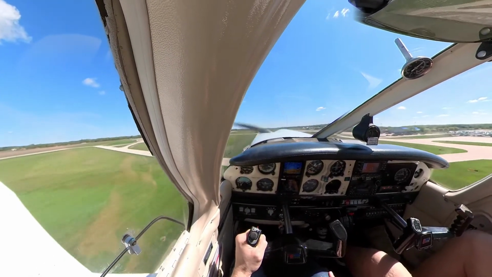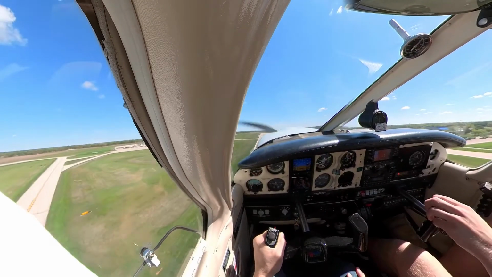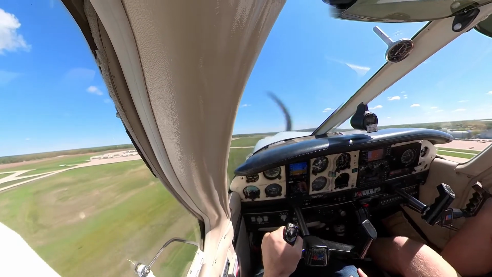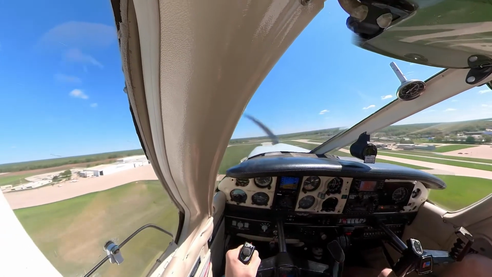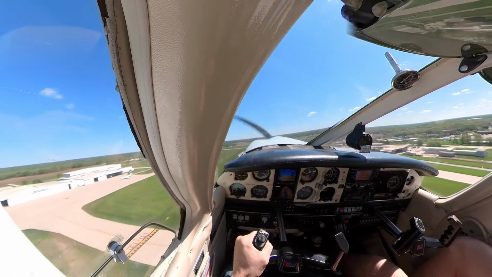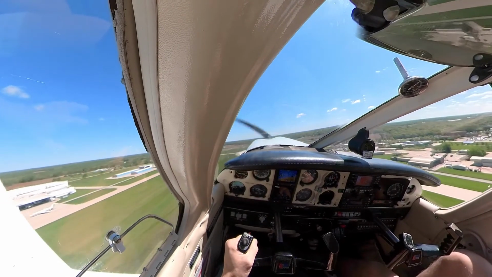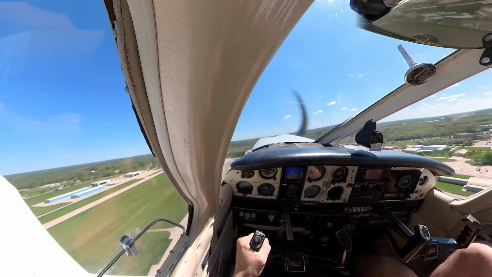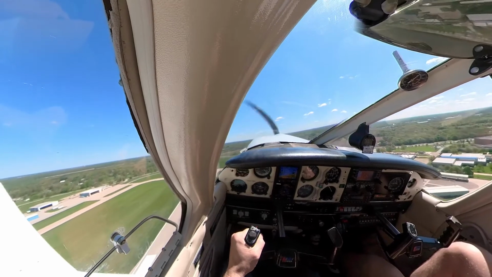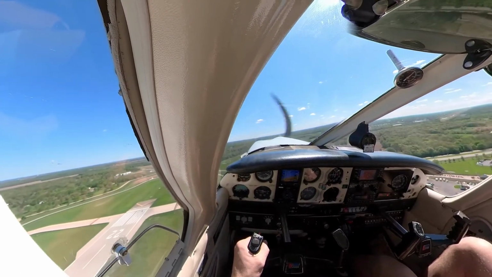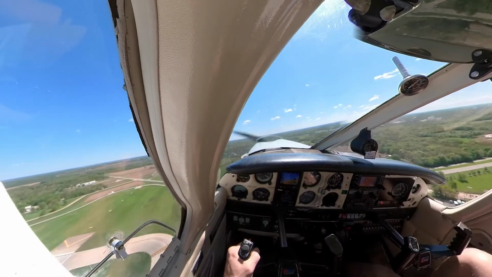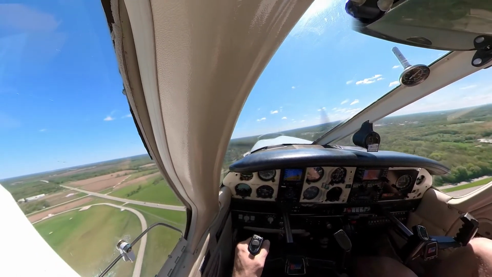Cherokee 20 Lima Lima, make right close traffic. Right close traffic, 20 Lima Lima. Right. Turn right. Turn right? Yep. That was scary.